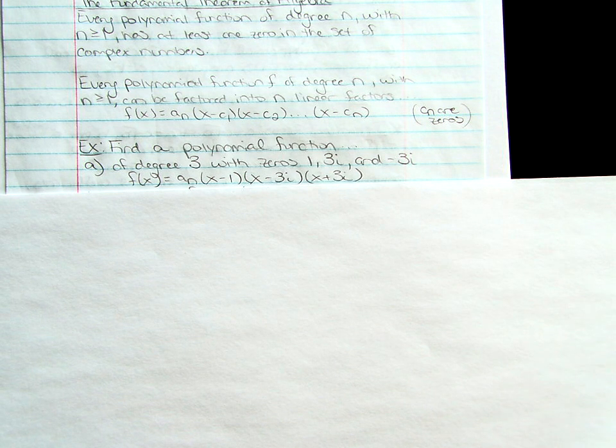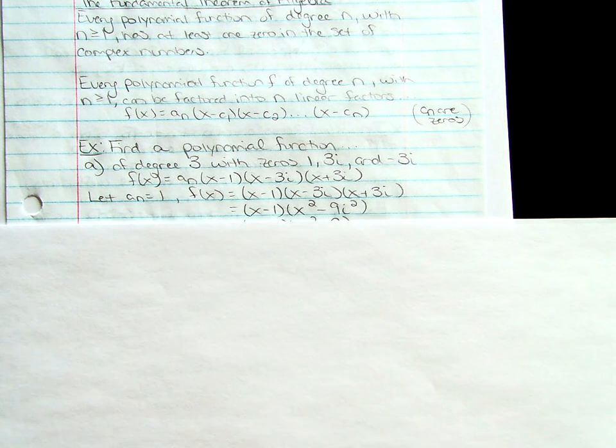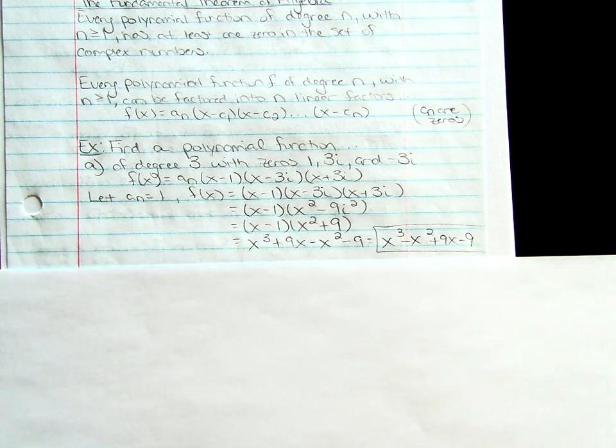Now, that still doesn't give me what my polynomial function is, because I don't know what that a sub n is. And so we've got to figure out what a sub n is. We're going to let a sub n be 1. If we let a sub n be 1, then we can do all of our foiling to get down to our polynomial function. So if they don't specify an a sub n, we're going to let it be 1, because that makes our life a lot easier.